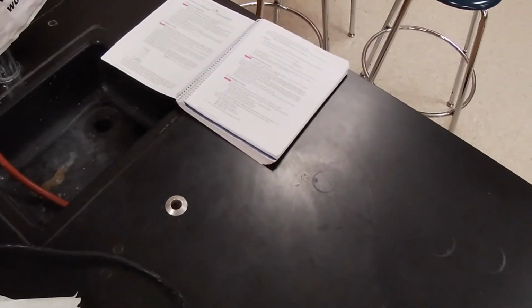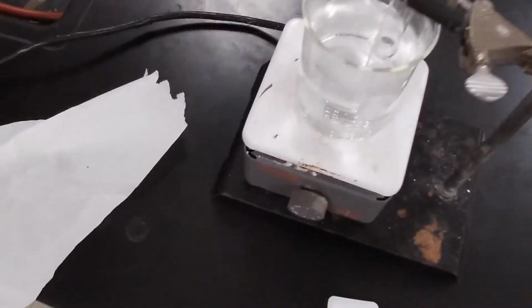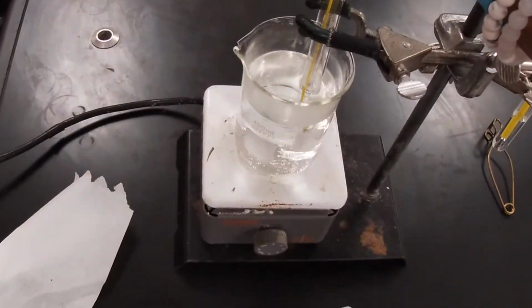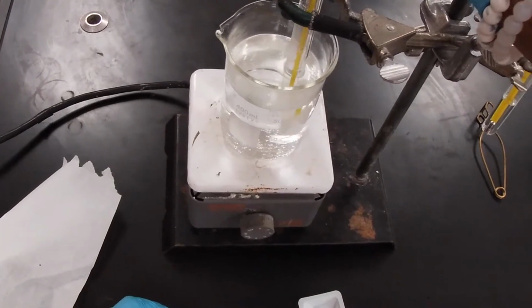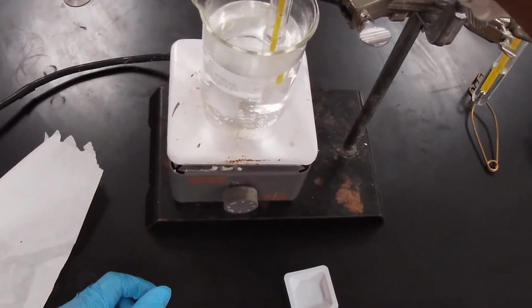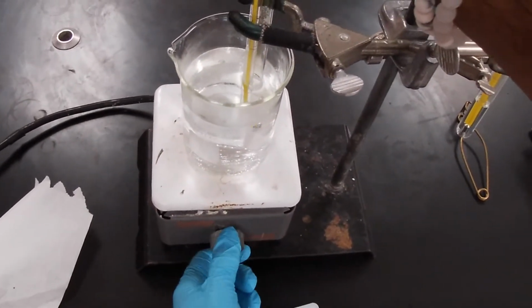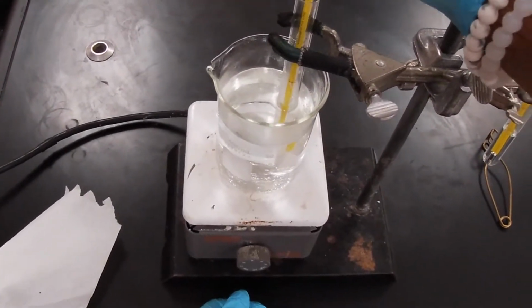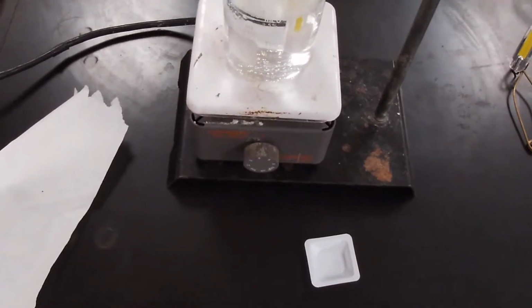All right. Now go ahead and lift it up. So here we have submerged our potassium nitrate, and we're gonna stir and heat, and pay attention over here as well. All right, I'm gonna increase the heat a little bit. And there we go. So that's our 4 gram.